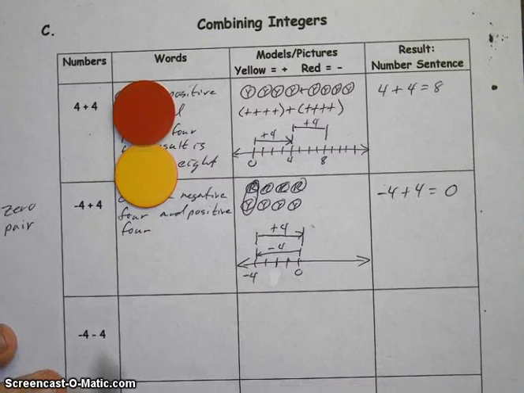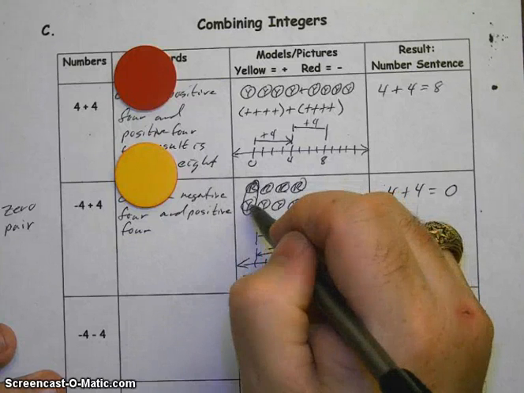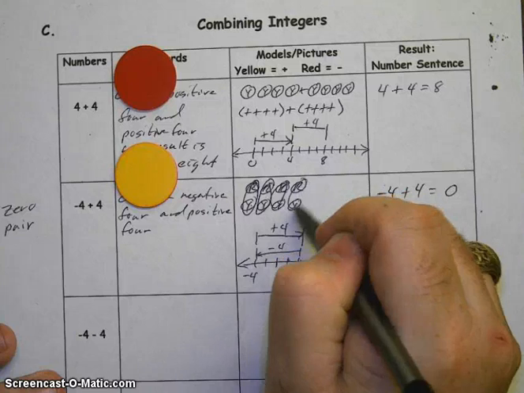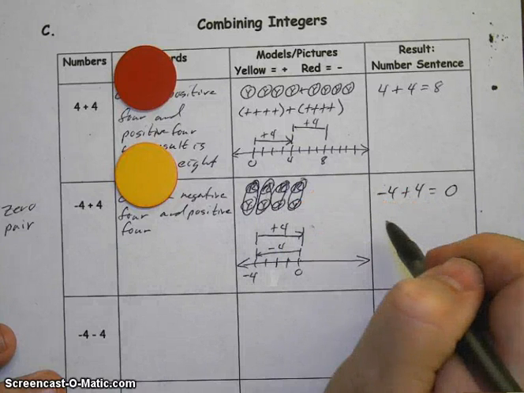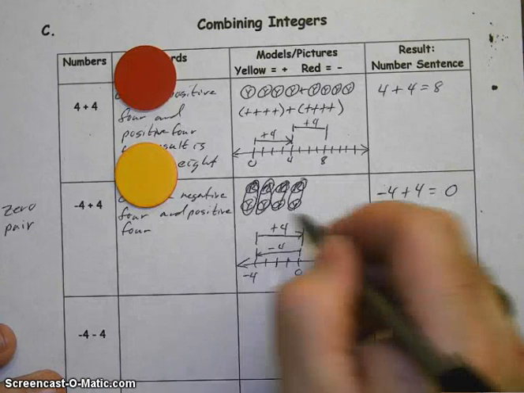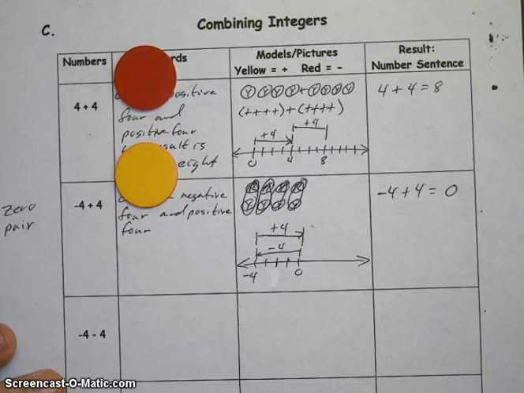It's a zero pair because when we put them together, it's 0. So red and yellow together makes a zero pair. So that's a second zero pair. There's a third zero pair. You get 4 zero pairs. And since the 4 zero pairs are each equal to 0, all together it's 0.